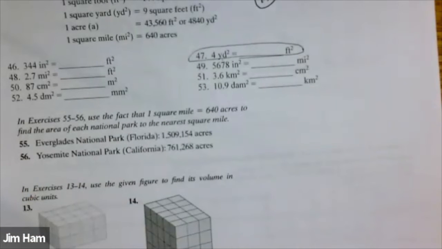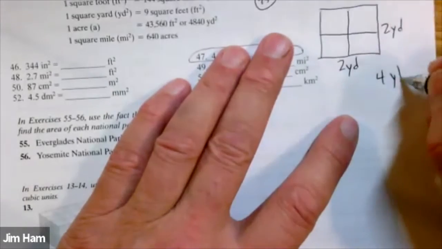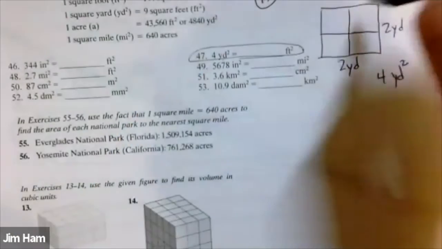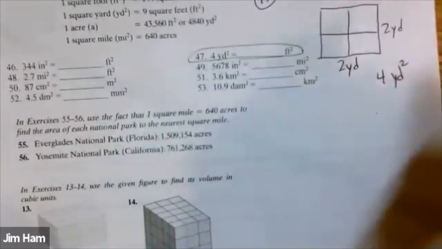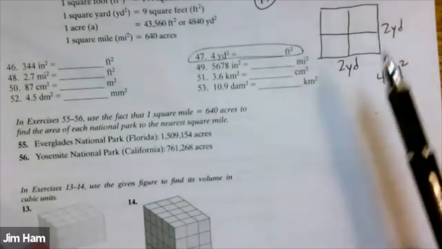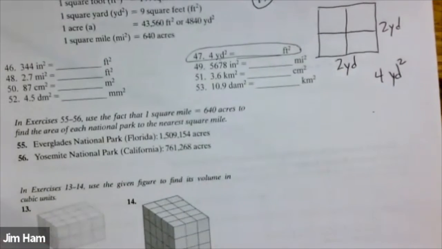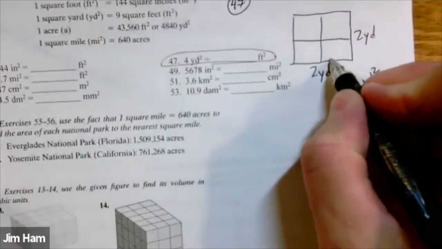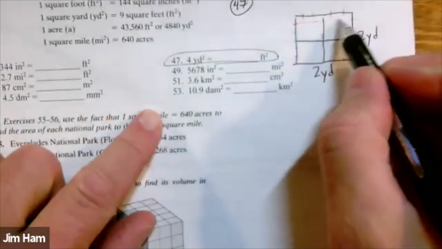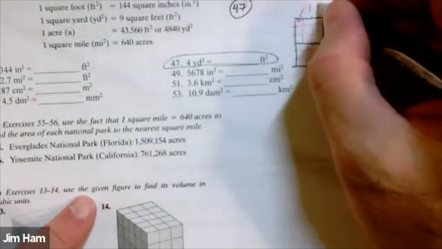4 square yards, just think about something that's 2 yards wide by 2 yards. 2 yards by 2 yards would be equal to 4 square yards. 1, 2, 3, 4, 4 square yards, 2 by 2. So this is a unit. Just imagine each one of these is 1 yard by 1 yard. So here's what we're looking at. And we want to convert it to square feet. Now, if we wanted to convert it to square feet, then I'd have to divide each one of these yards here into 3 equal chunks. So it would look like this. And each one of these little squares in there, that would be 1 square foot.